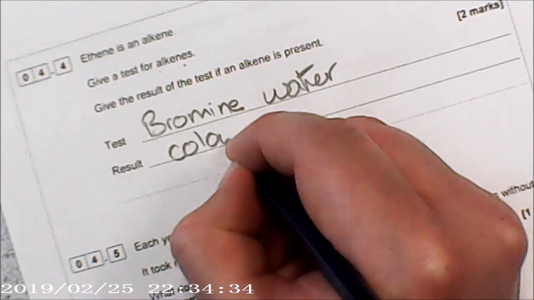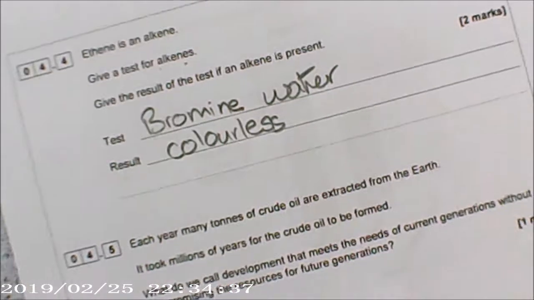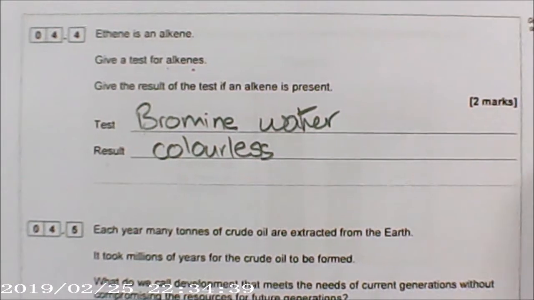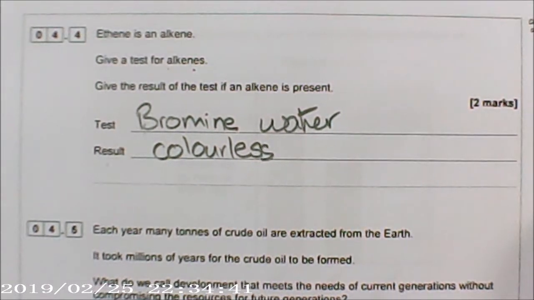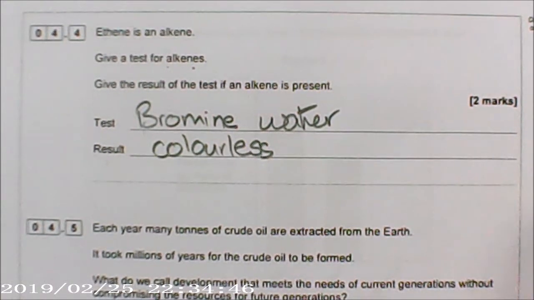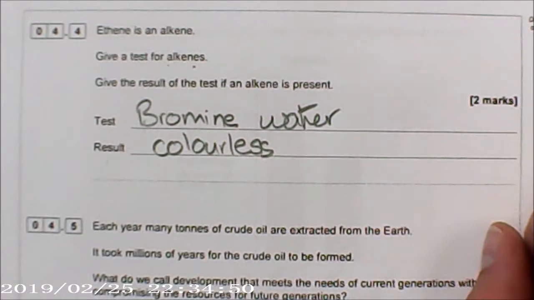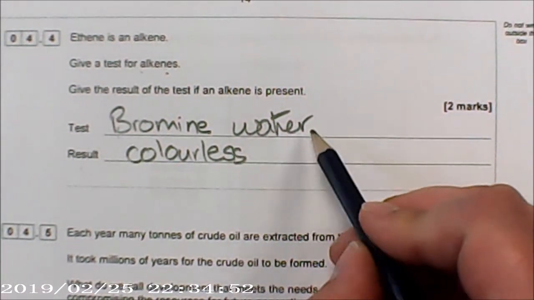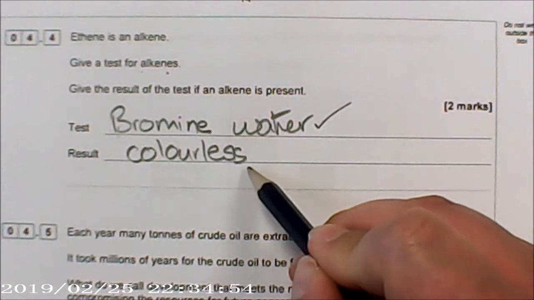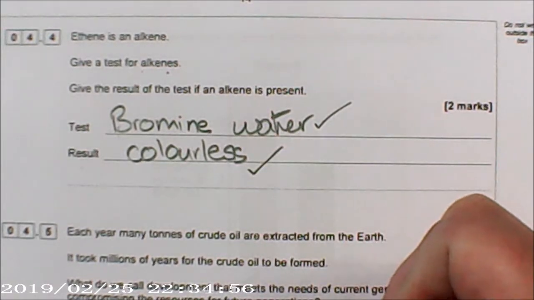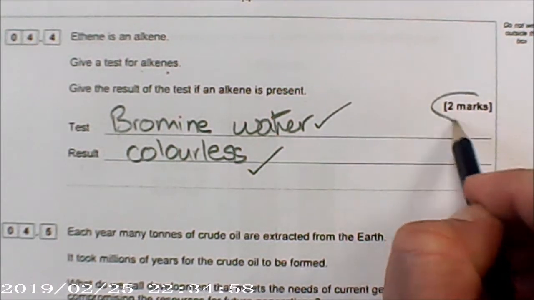Do not put goes clear. Clear and colourless are 2 different things. You can have clear blue liquid like copper sulfate because you can see through it. That's the clear. Colourless means that you lose that colour. So you get 1 mark for knowing bromine water, and you get 1 mark for saying it goes colourless. So that is 2 marks.